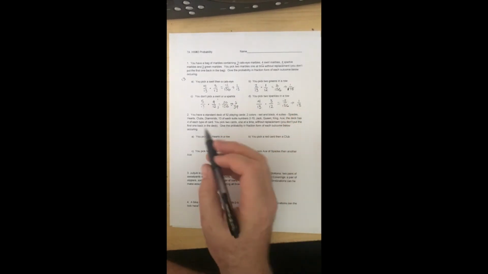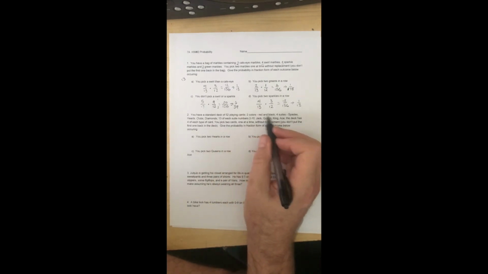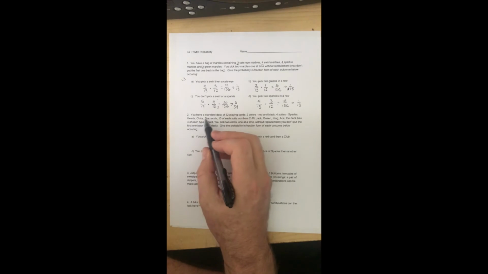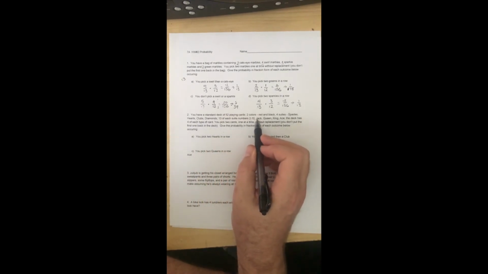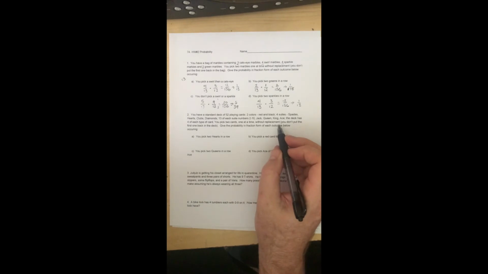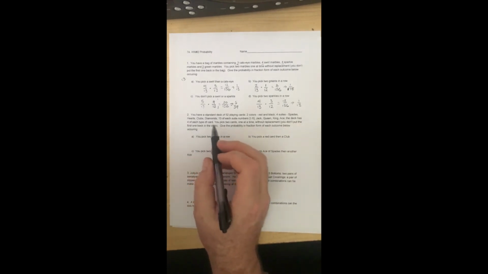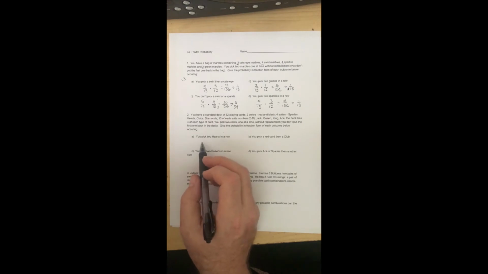All right, moving down to number 2, you have a standard deck of 52 playing cards, 2 colors, red and black, 4 suits, spades, hearts, clubs, diamonds, 13 of each suit. Numbers 2 through 10, jack, queen, king, and ace. The deck has 4 of each type of card. You pick 2 cards one at a time without replacement. You don't put the first one back in the deck. What's the probability in fractions of each of these?